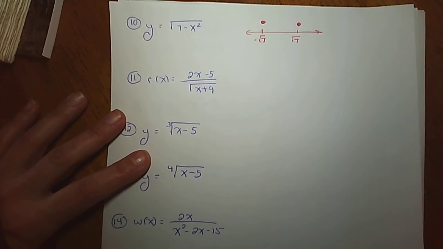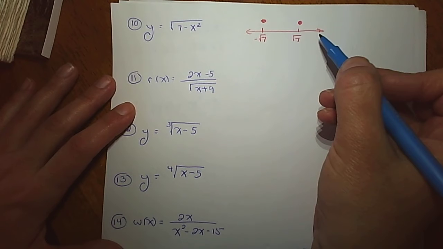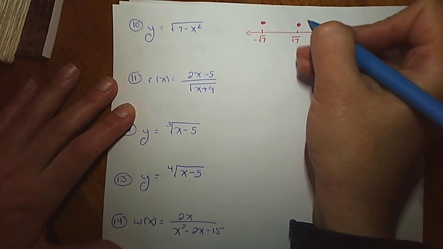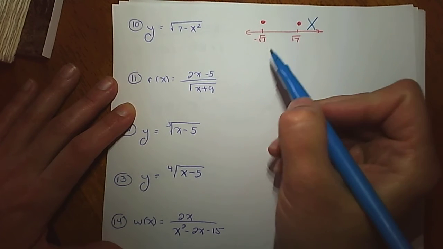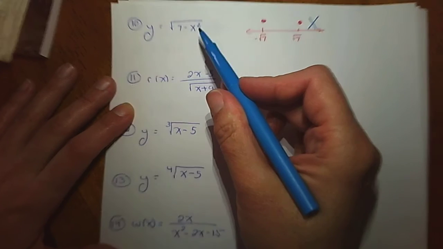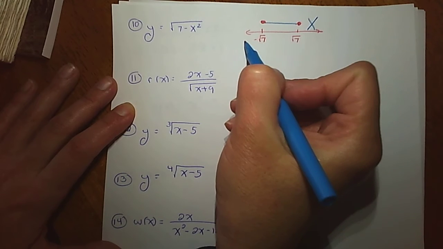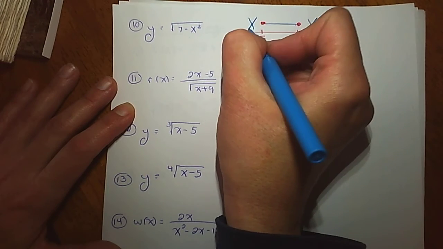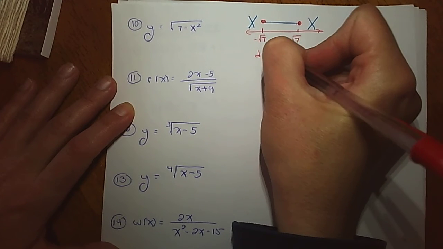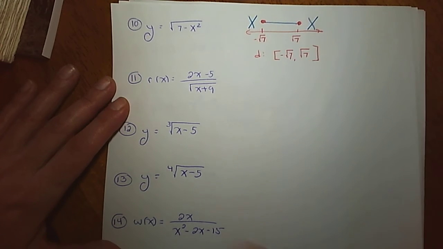Okay, now we're going to test. Pick a number bigger than radical 7. It could be any number, like 10. 10 is bigger than radical 7, right? 7 minus 10 squared, ooh, that would be a big negative, so I'm going to put an X. Plug in an easy number between them, like 0. What's 7 minus 0? 7. That works. I'm going to shade it. And then plug in like -10. That's not going to work either. So my domain for this one is going to be solid bracket negative radical 7 up until 7 solid bracket.